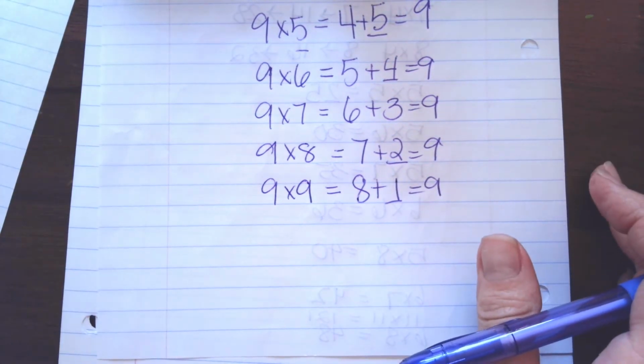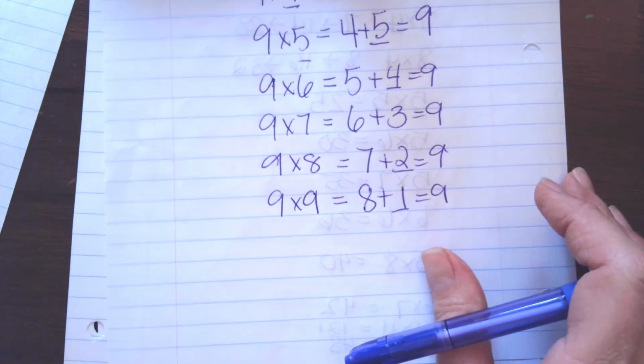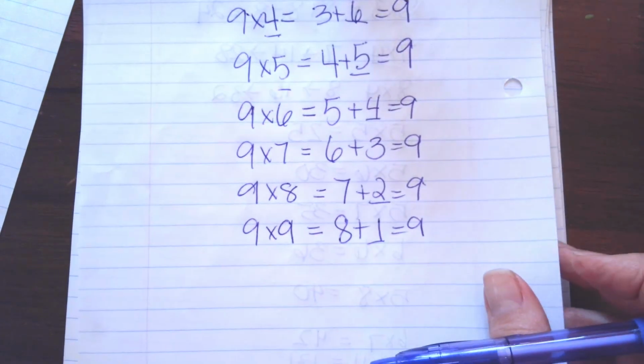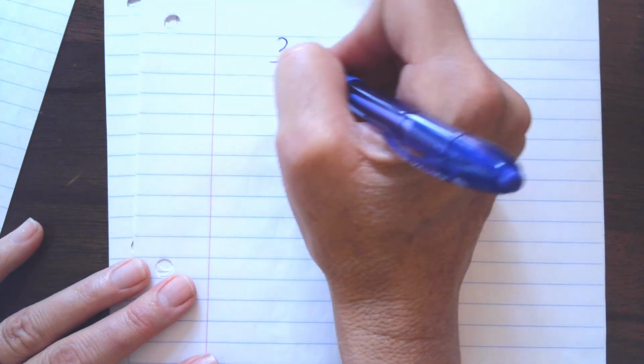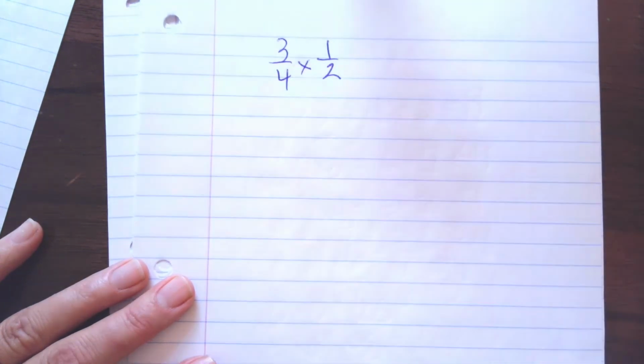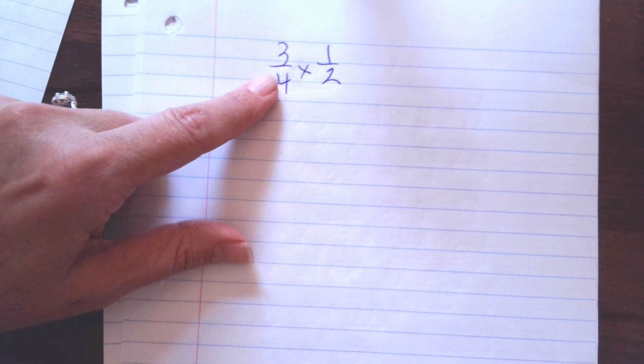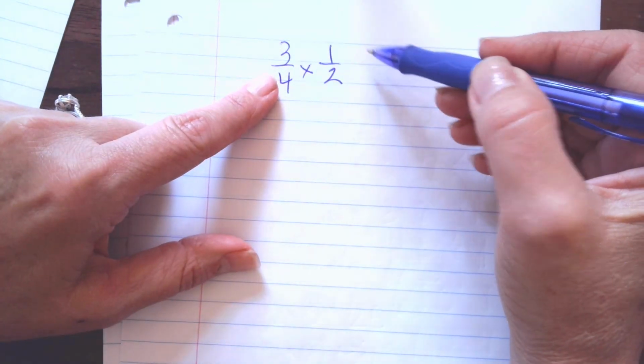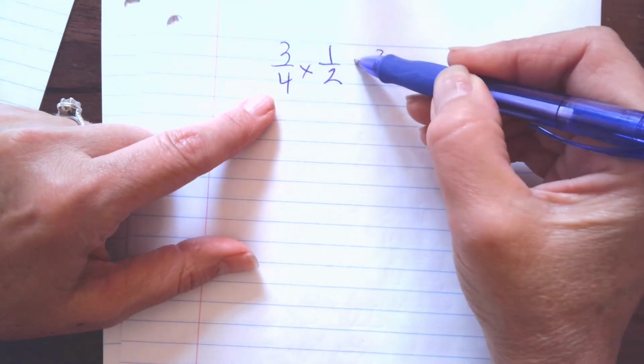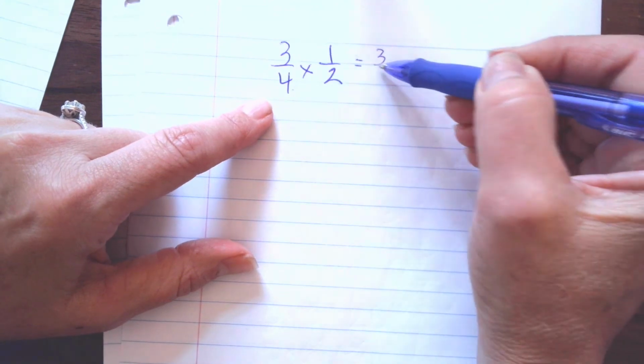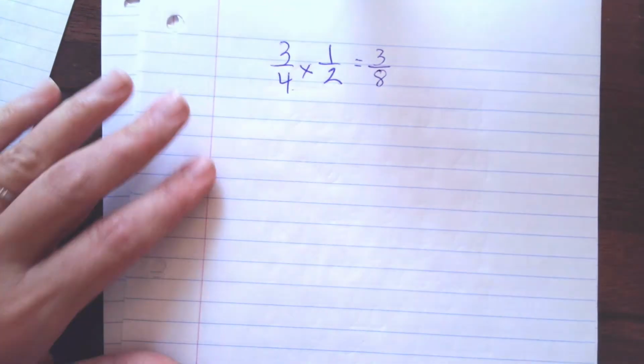Okay, we are going to do a little bit of review, and we're going to do the multiplication of fractions. So we're going to do 3/4 times 1/2. And what we do for that is we multiply the numerators across. 3 times 1 is 3. And then 4 times 2 is 8. So that's how we multiply fractions.